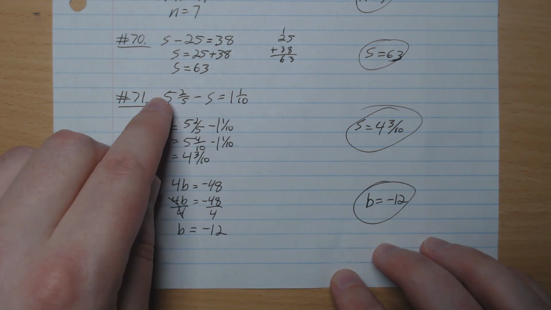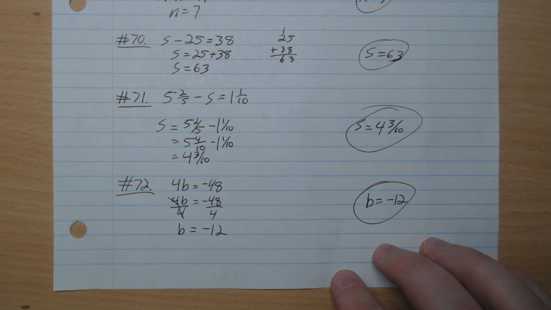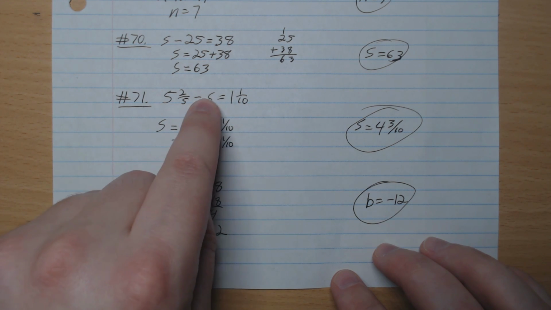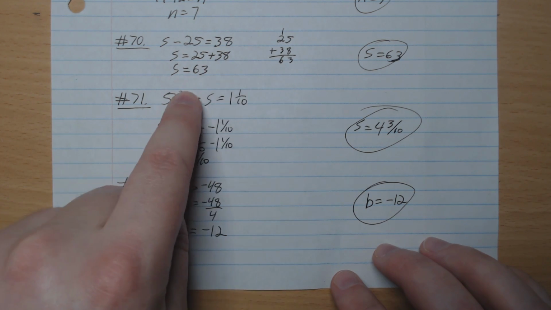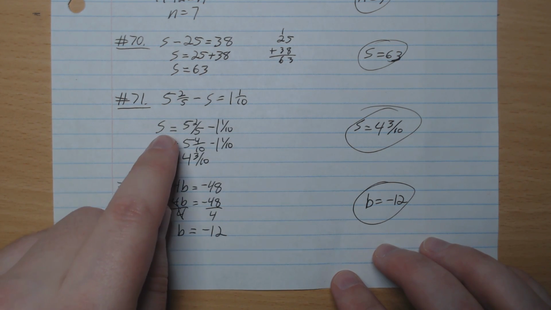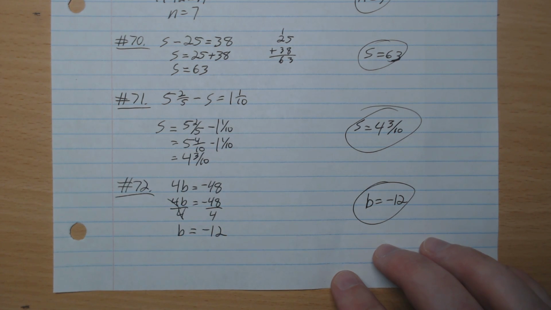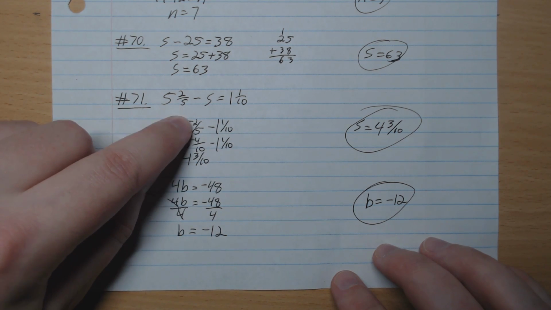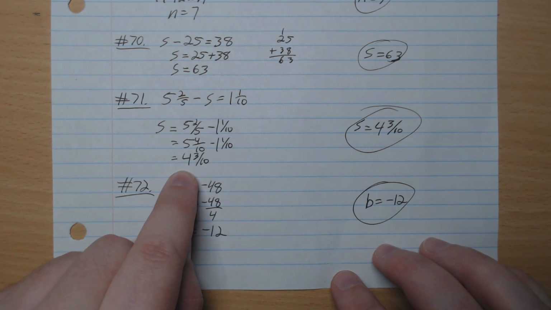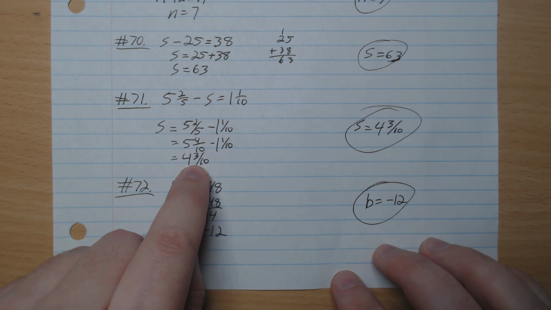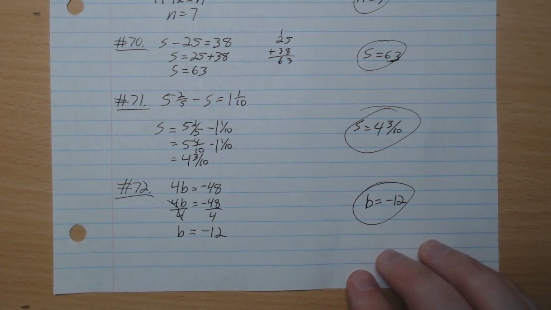71. 5 and 2/5 minus S equals 1 and 1/10. And so we're going plus S to bring it on to this side, and minus 1 over 10 to bring it to the other side. So we have S equals 5 and 2/5 minus 1 and 1/10. We're going to rewrite the 2/5 as 4 over 10 as such. So we're going to do 5 minus 1, 4, and then 4 minus 1, 3, like that. So 4 and 3/10 is our value.